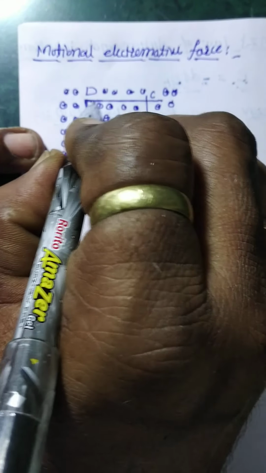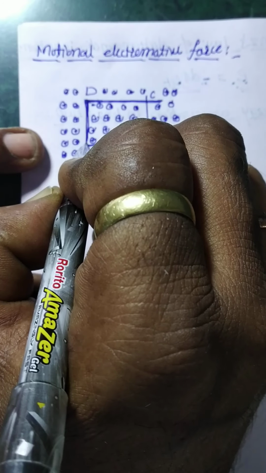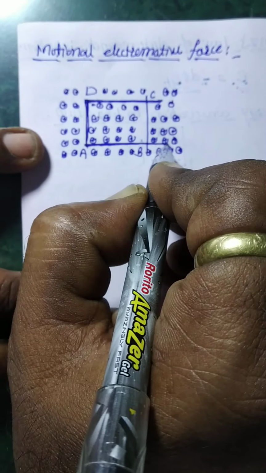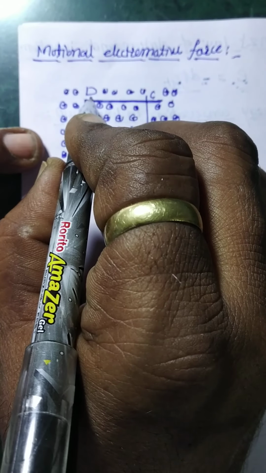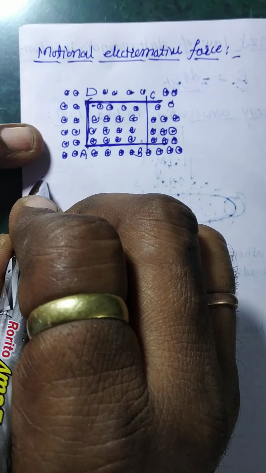Consider a rectangular wire frame ABCD situated in a magnetic field.